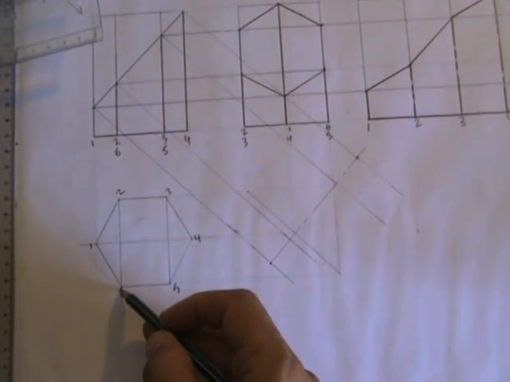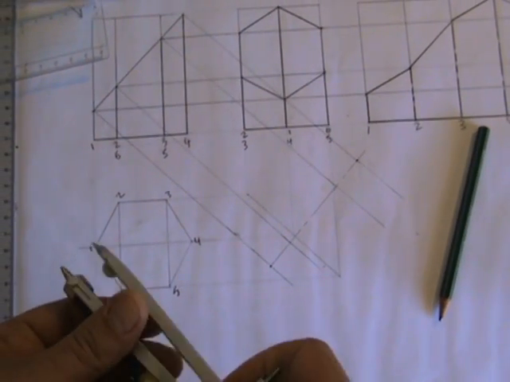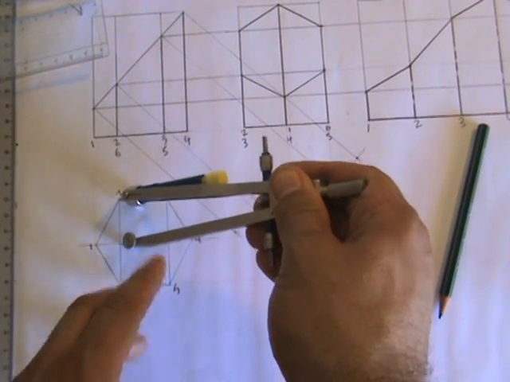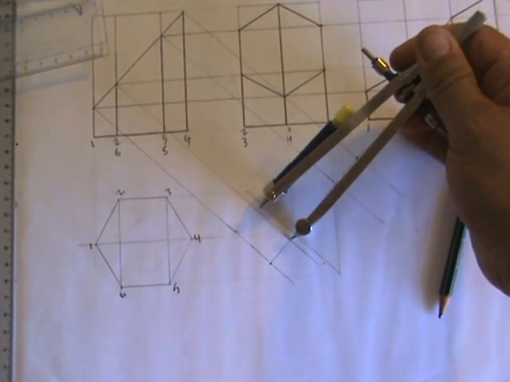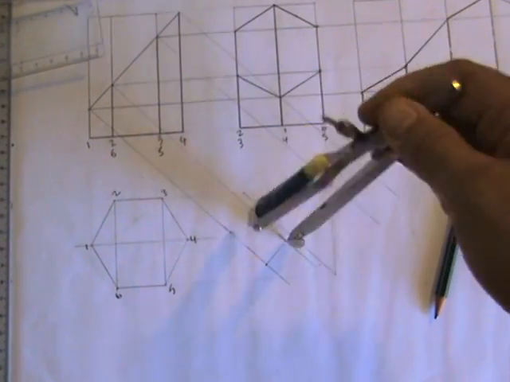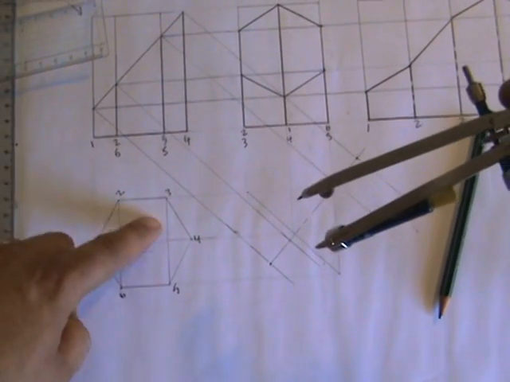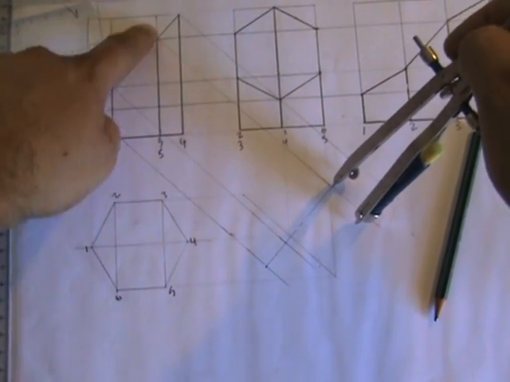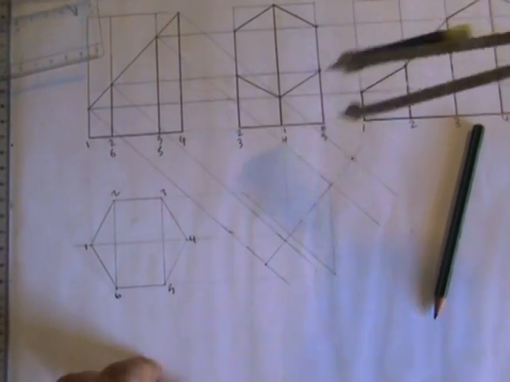Now number 2 and number 6 are this distance away from the center line. So they can be marked from the center line, that distance away, and that distance away. 3 and 5 are the same distance, so from the center line, where 3 and 5 were projected, mark there, and a mark there.